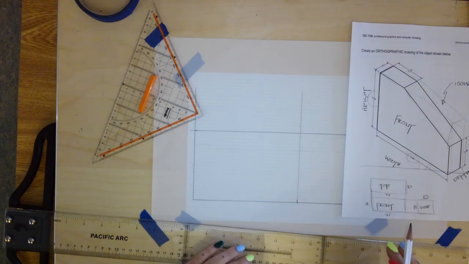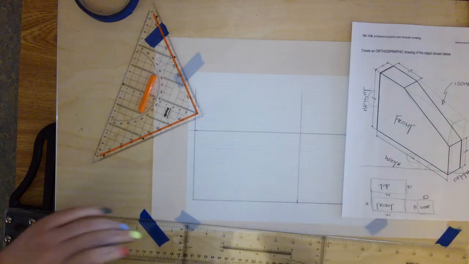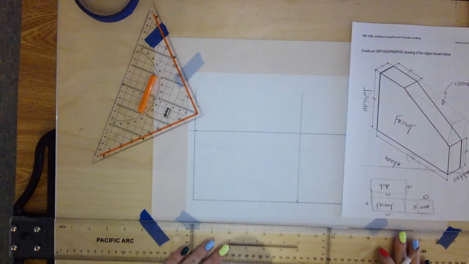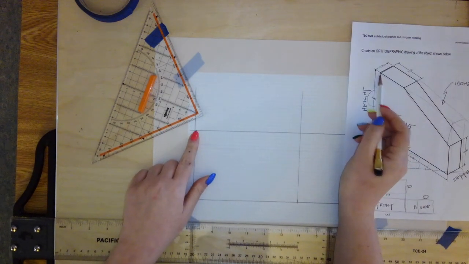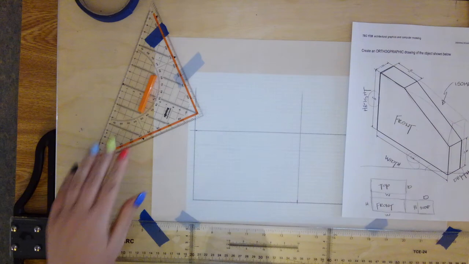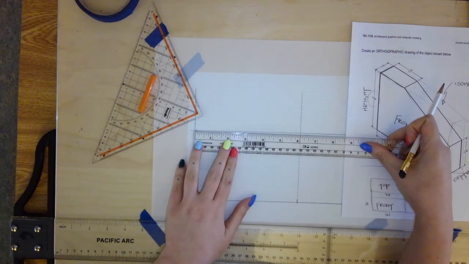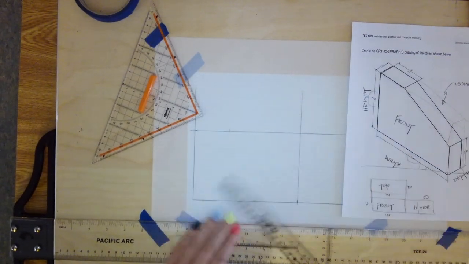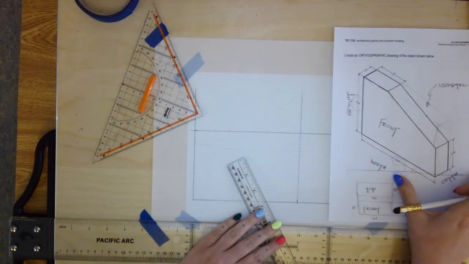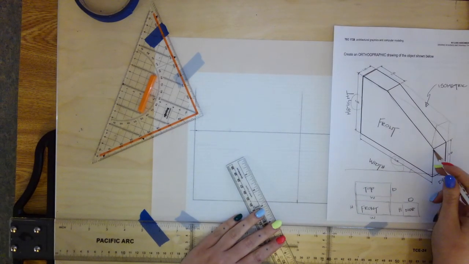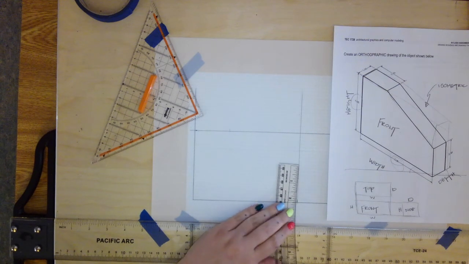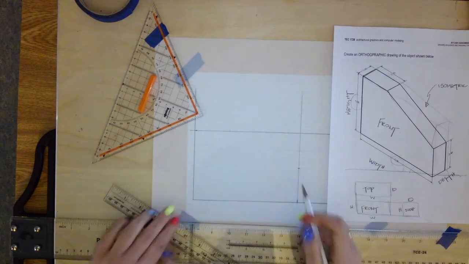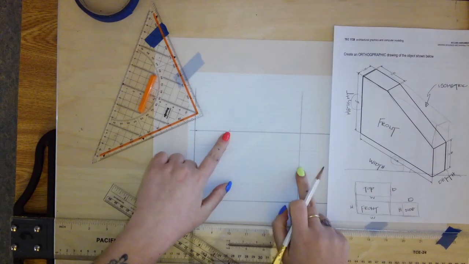What I would do instead is figure out where it starts and where it ends, and work my way out from there. So I know that on the top it goes in 2 inches. I'll grab my ruler, measure in 2 and make a mark. And then I can tell that it goes up 2 inches, so I'll grab my ruler and make a little mark. And now I know where that slant starts and where it ends.